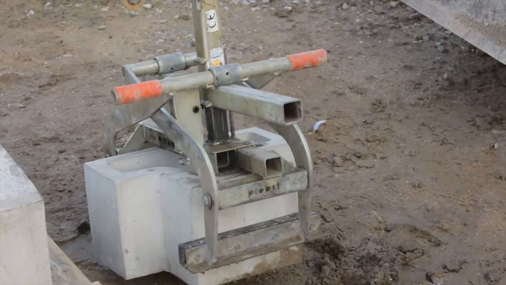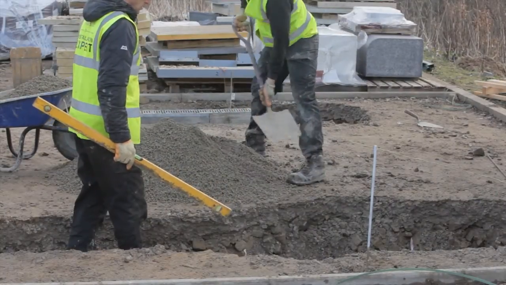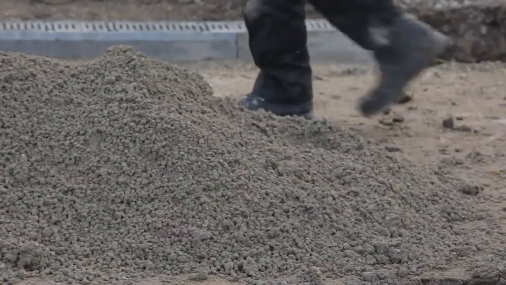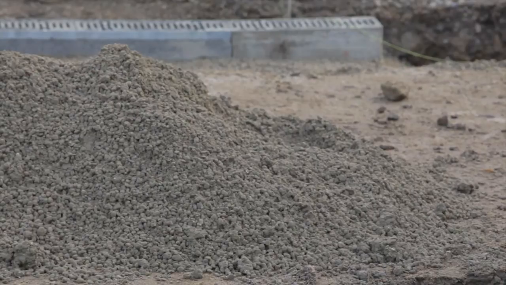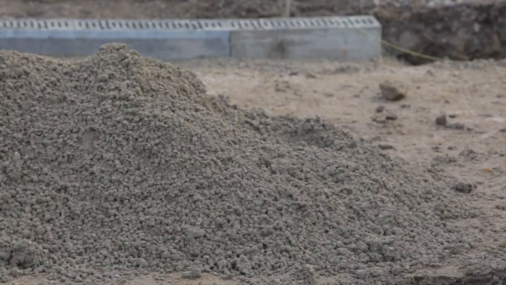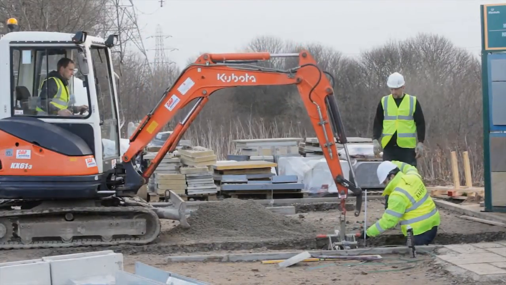Outfalls. Landscape drain outfalls should be installed first. Sufficient material should be excavated to accommodate the trapped landscape drain outfall units. 150 mm of C25/30 mix BS 8500-1 and 2 concrete is placed in the bottom of the excavation. The bottom section of the two-part outfall is lowered into position.